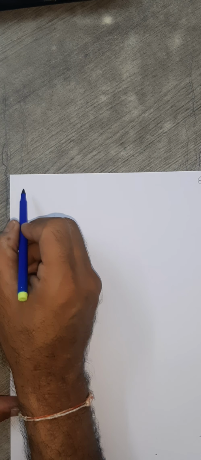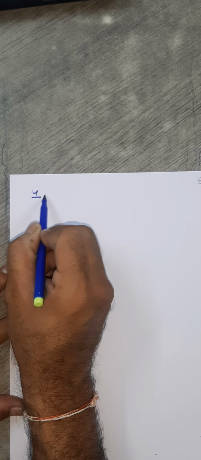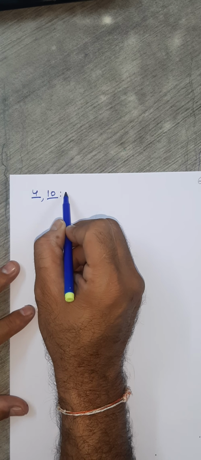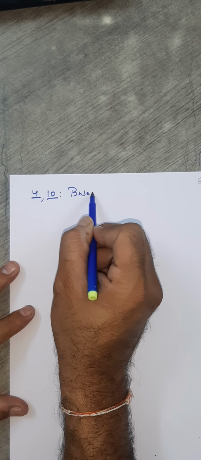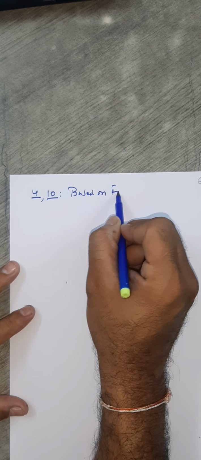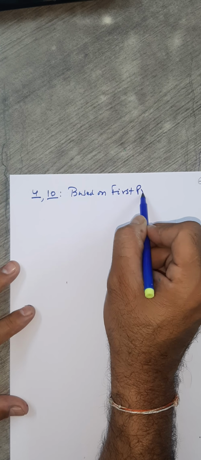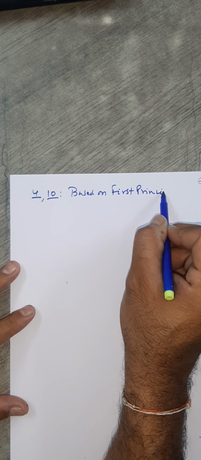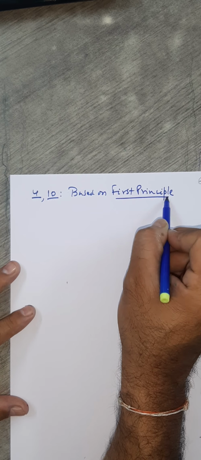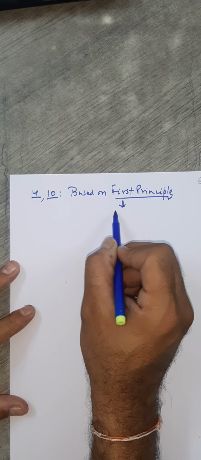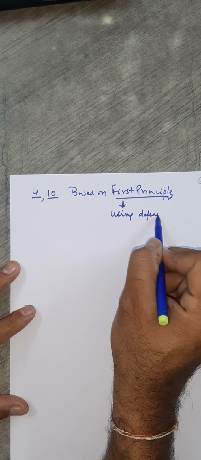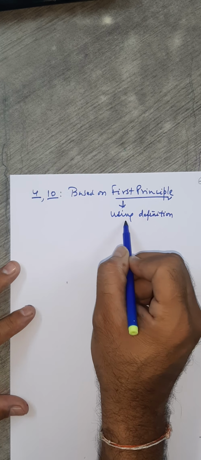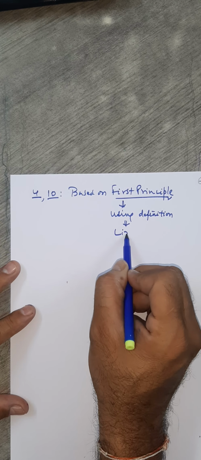Question number 4 and 10, these 2 questions are based on first principle. So using definition, first principle means what? Using definition. And definition means limits.